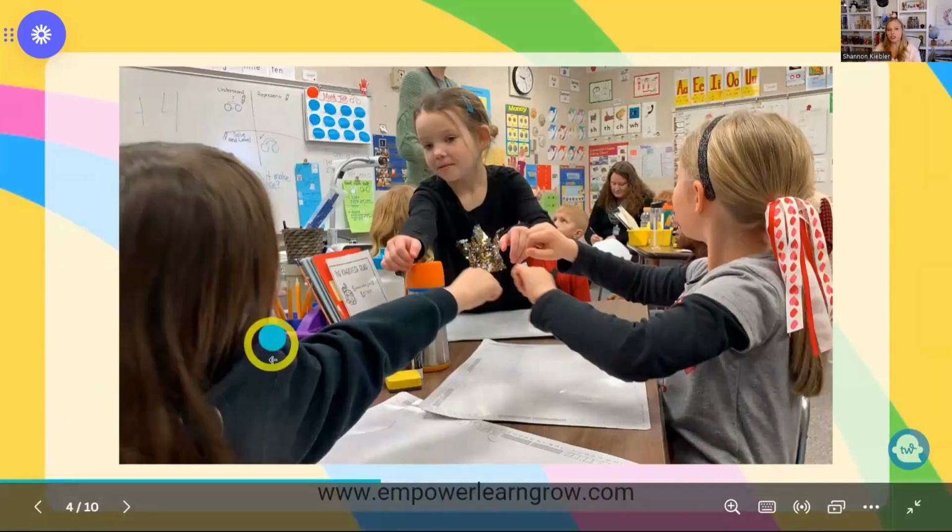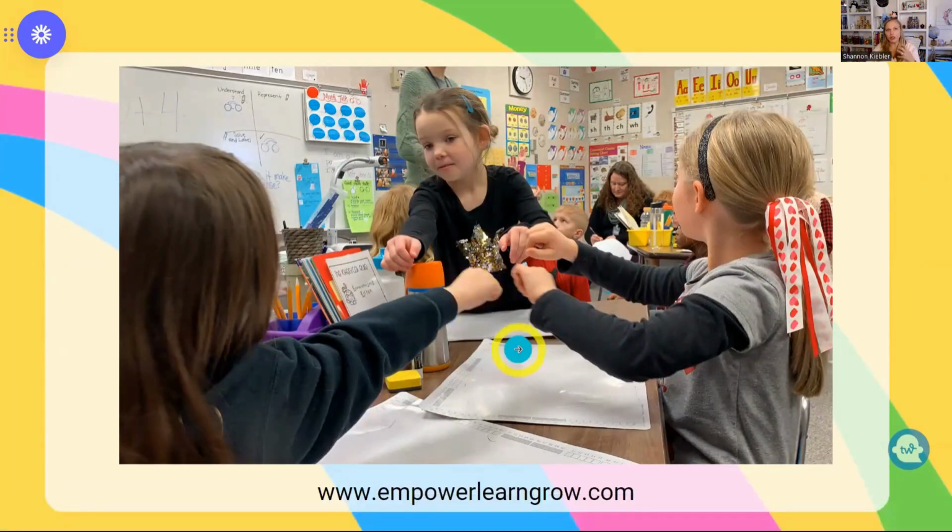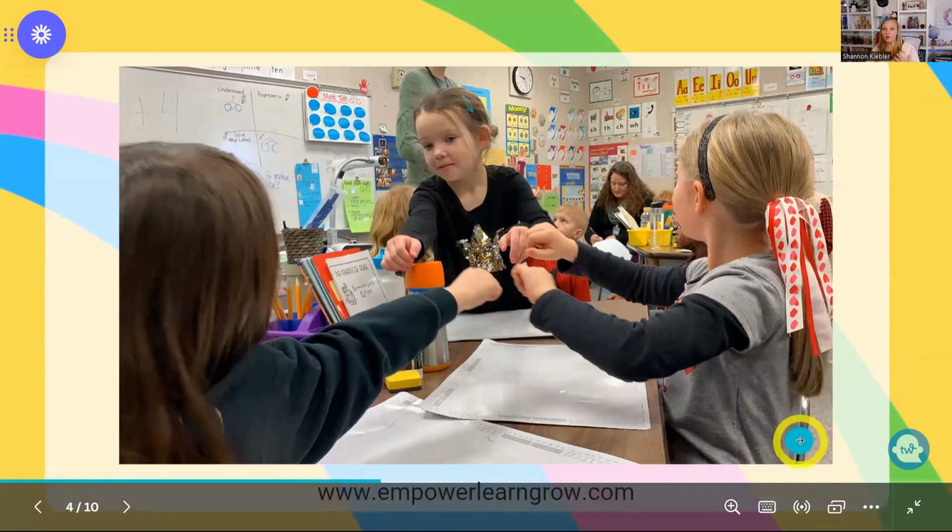So here's a picture. You can see a group of first graders. They're working in collaborative groups. This is something I call the learning bridge. When the group has come to a conclusion about their answer, you can see all their hands are meeting in the middle. That tells me as the teacher they're ready. The teacher's over here. She can be going back and forth between groups, checking in. Well, why do you think that?